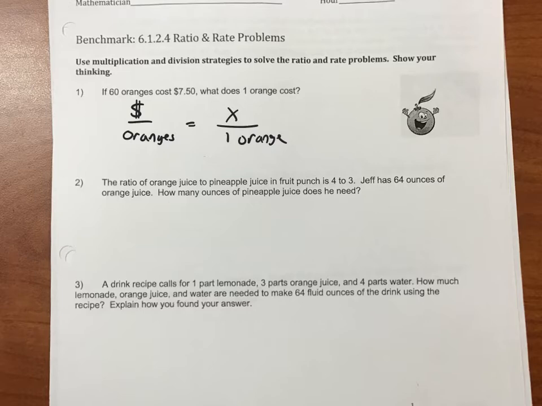I'm going to move that over. We want to know what one orange costs, and we have x. We don't know what x is. X is our variable. Now it's just fill in the blanks, plug and play. We need to put something here and here. So 750 goes up here, and then how many oranges do we have? We have 60.